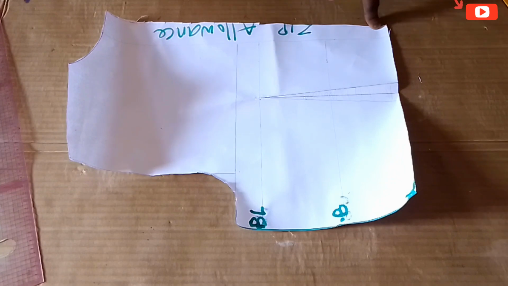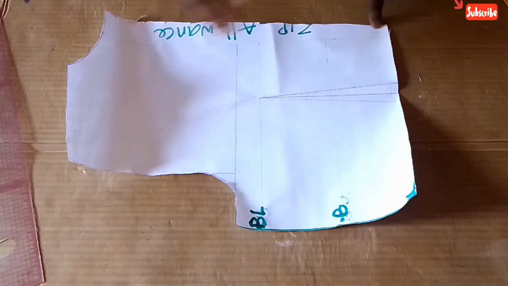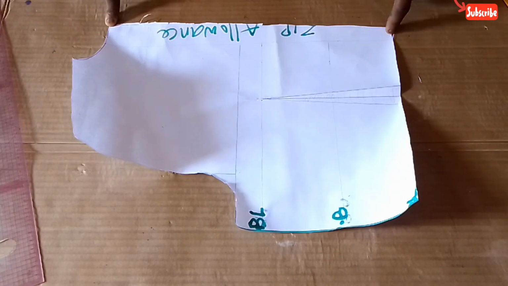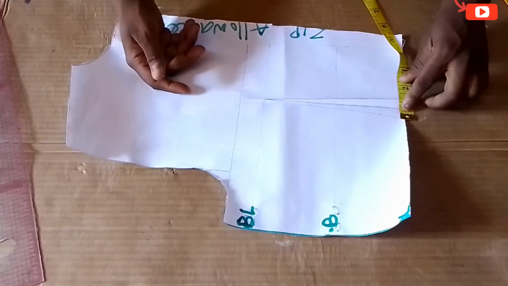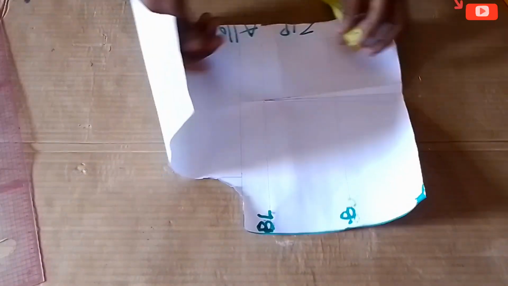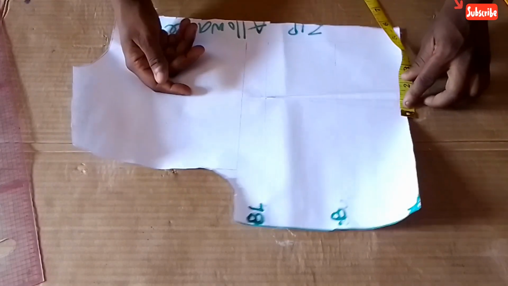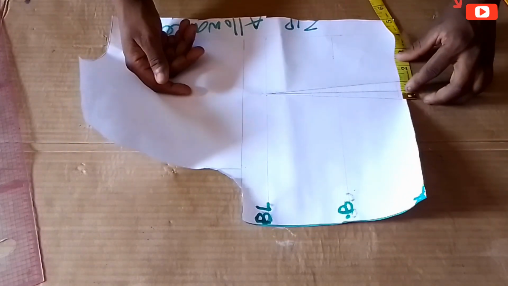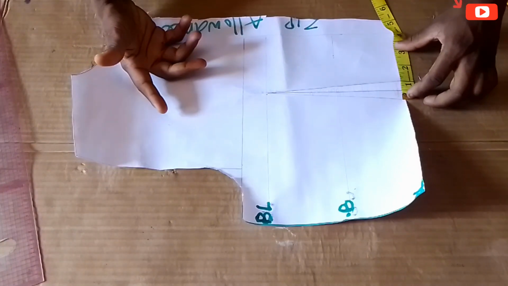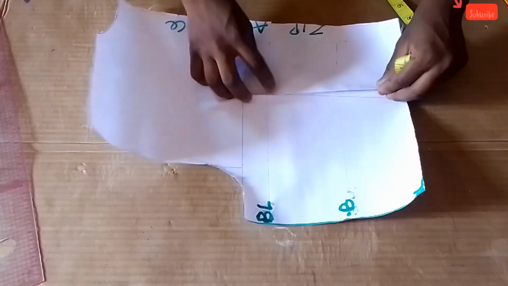On the bust line and the waistline, mark your nipple to nipple measurement and connect the points using the ruler. So at the waistline, I'm going to measure the 1 inch I kept aside for the dart intake. So I will divide the 1 inch into 2, and then I will mark half of an inch on both sides and connect it with a straight line to meet the bust line.